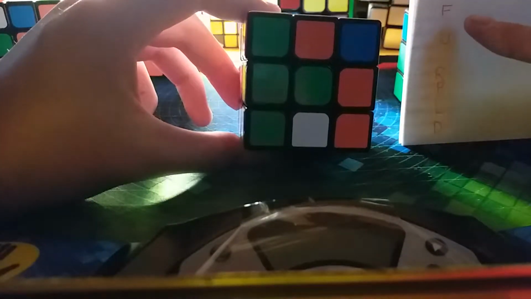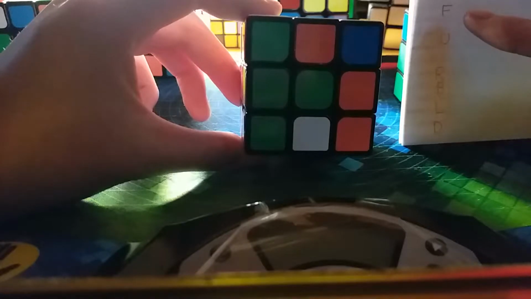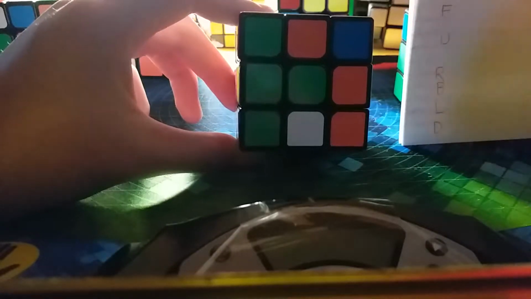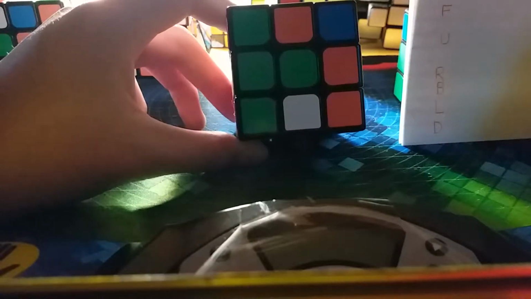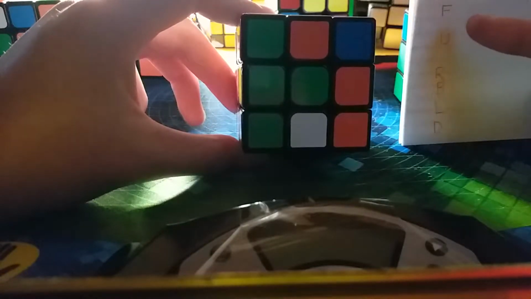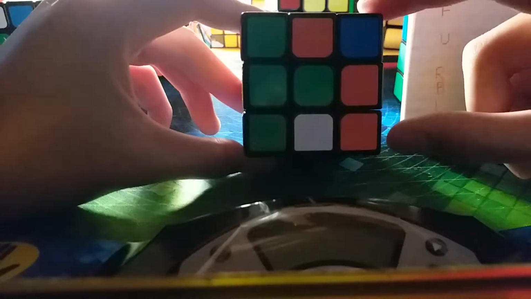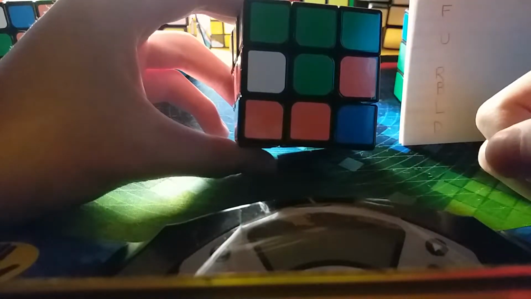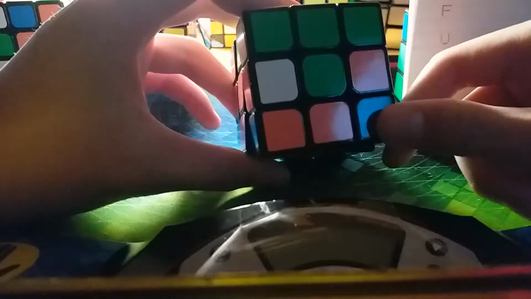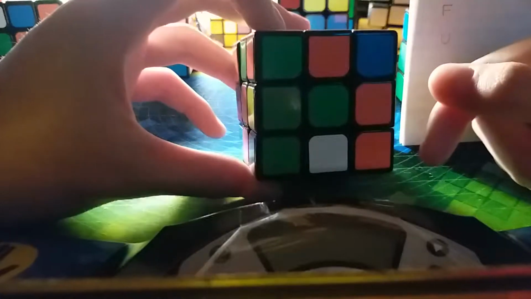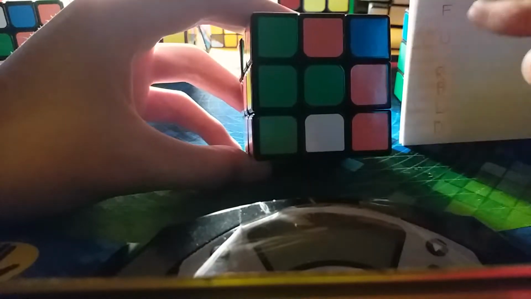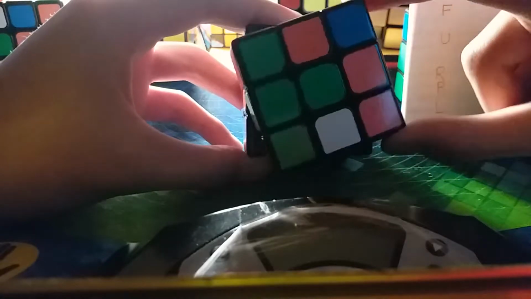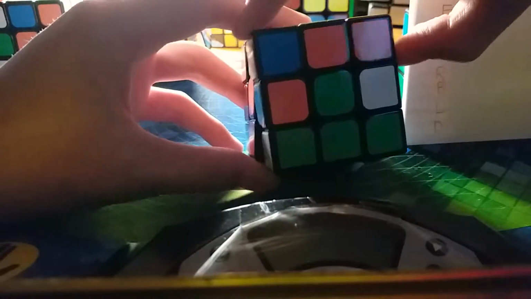If there's F by itself in an algorithm, which is a series of turns that will get you to a designated result, any uppercase letter by itself indicates a clockwise rotation of 90 degrees. If there's F and an apostrophe, which we call prime, you turn that face 90 degrees counterclockwise.